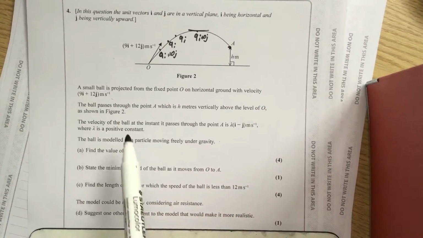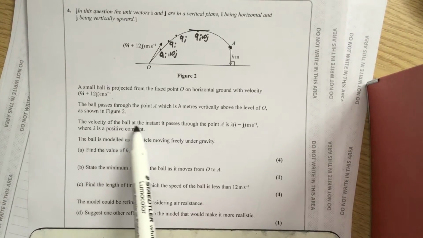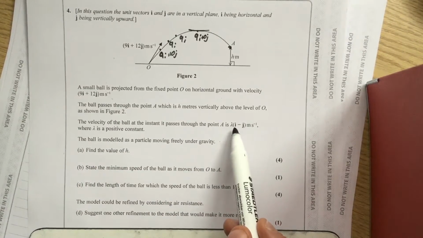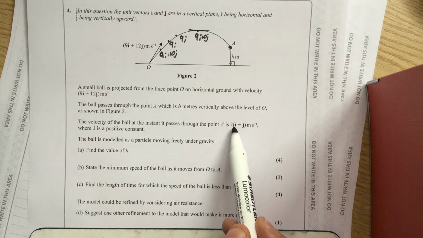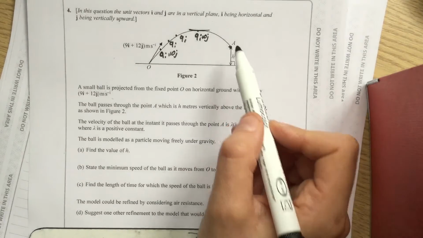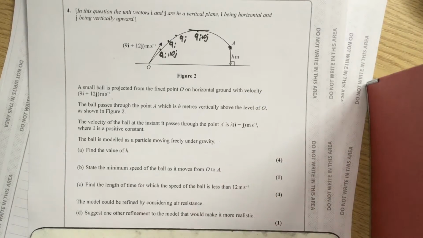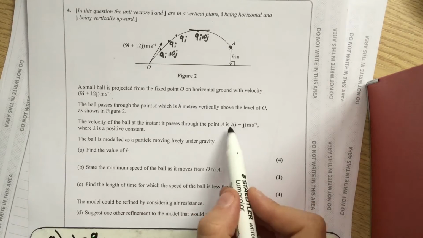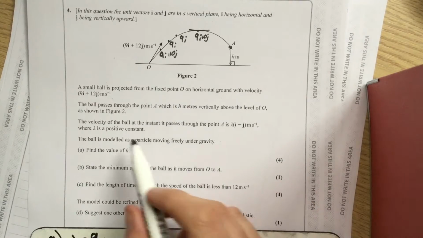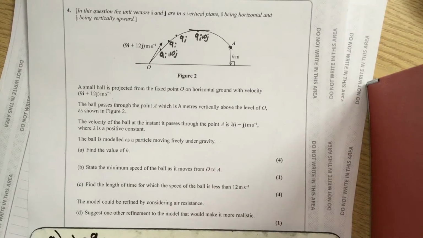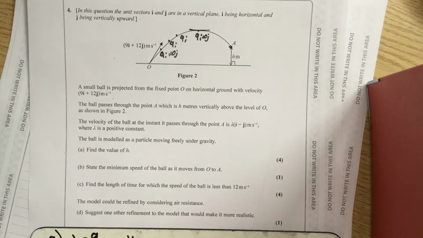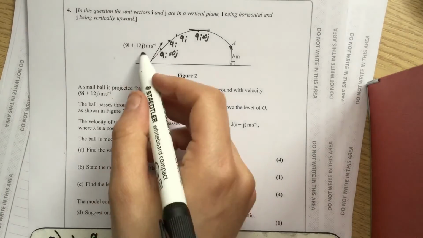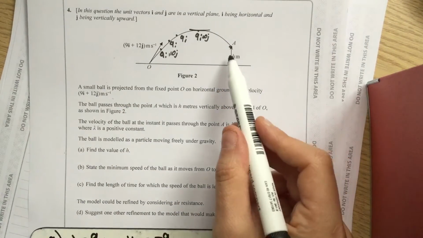To answer this question, it talks about the velocity of the ball at the instant it passes through A being lambda i minus j. So straight away we know that lambda is equal to 9, because that horizontal component never changes. And so then my vertical component, my Vy, if you like, of the velocity is minus 9, and it started off as 12. So from there we can use that to find our h.